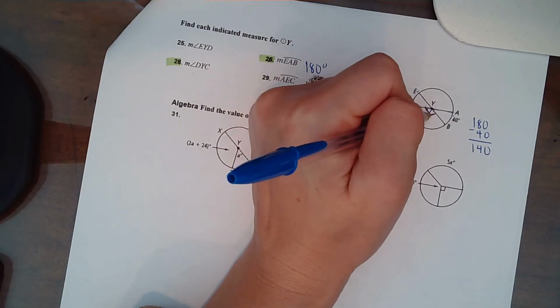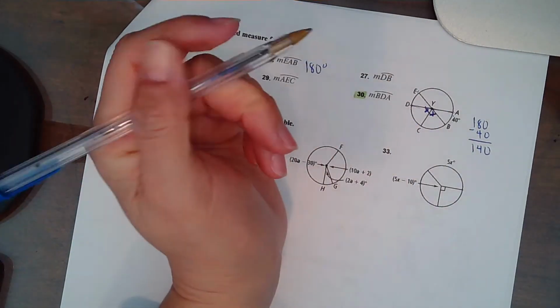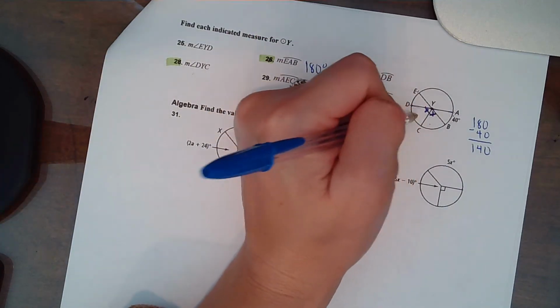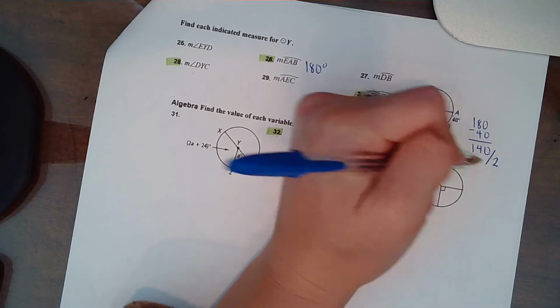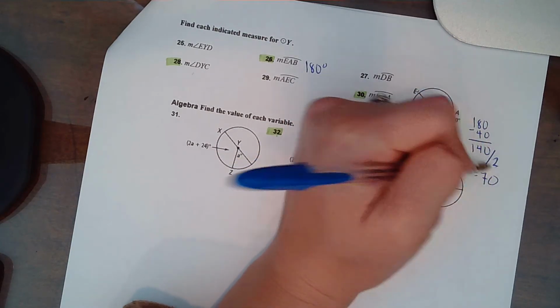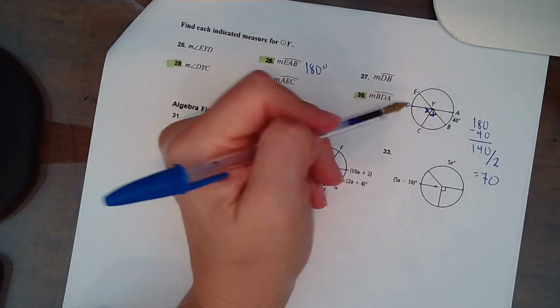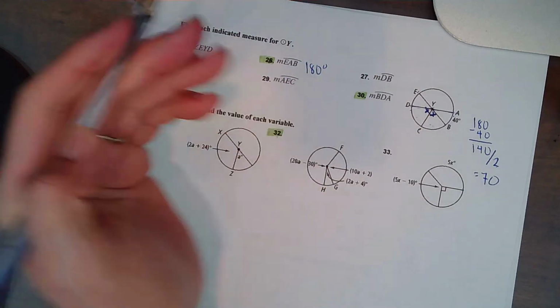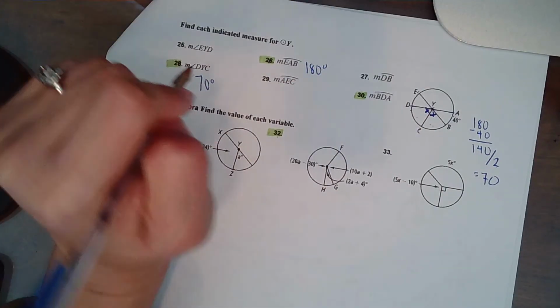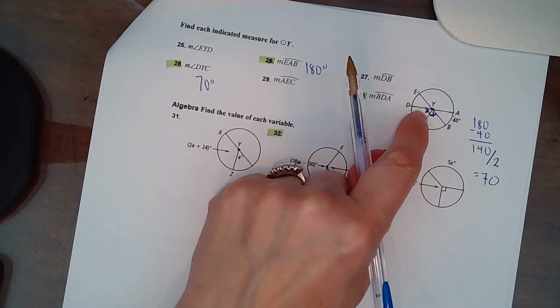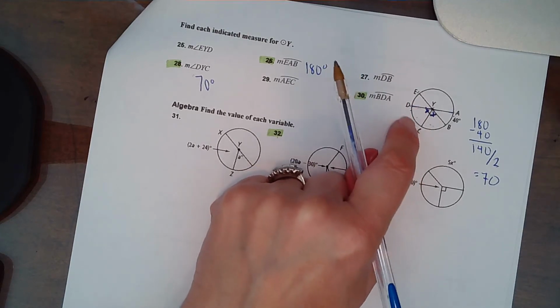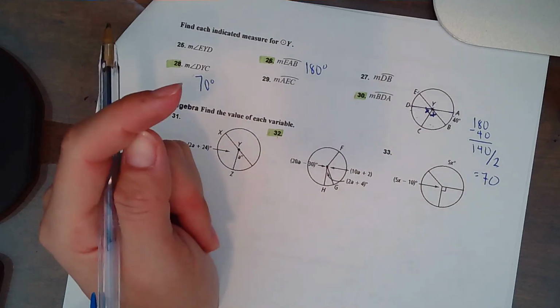If you see, they both have this mark indicating that they're congruent to each other, and there's two of them that are equal. So I'm going to take that 140, I'm going to divide it by 2, and I'm going to get 70. So when I'm looking at angle DYC, I can say that it's 70 degrees because it's a central angle, right? Central angles are always the same measure as their arc measure.